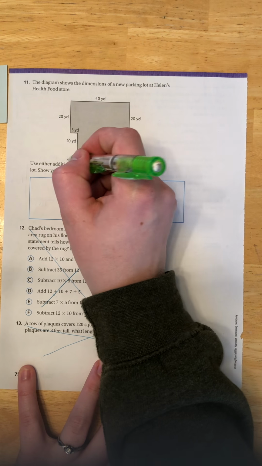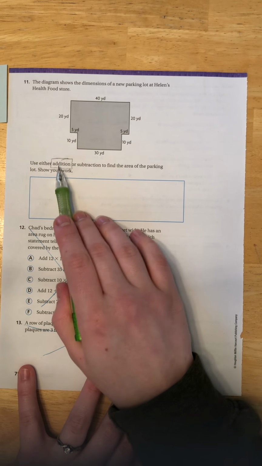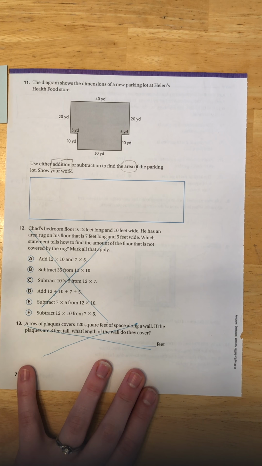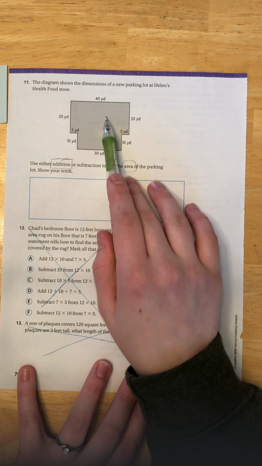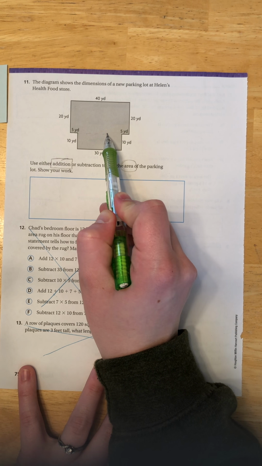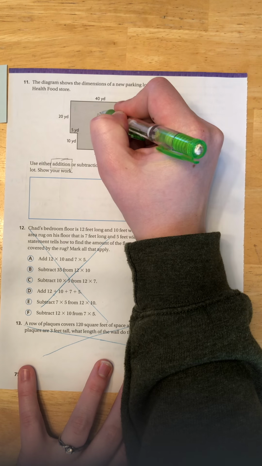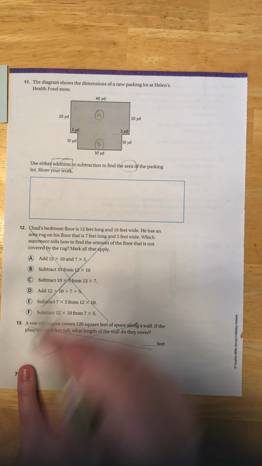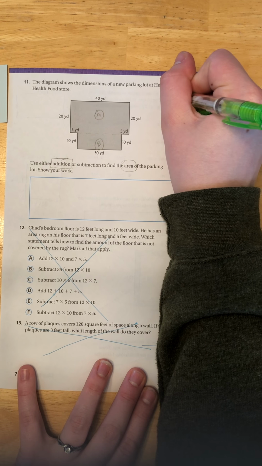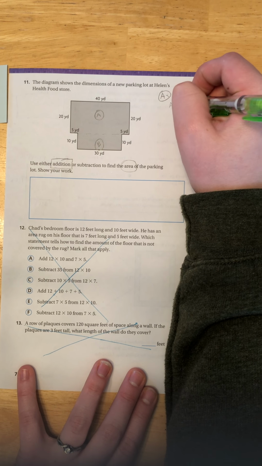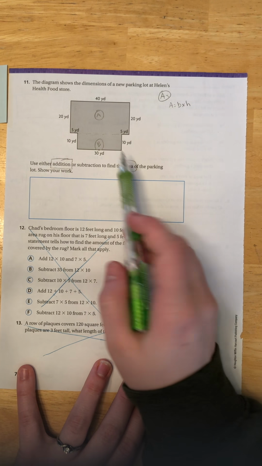Use addition or subtraction. We're going to use addition because that's what I taught you, to find the area of the parking lot. We need to split this into two different rectangles. Go ahead and draw your line right there. This will be rectangle A, this will be rectangle B. A. The area is base times height.